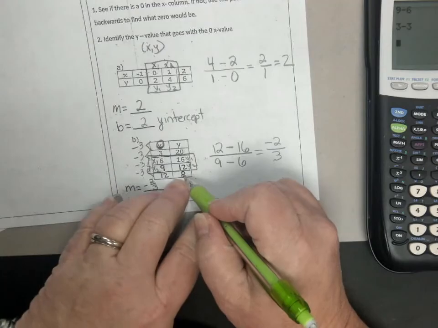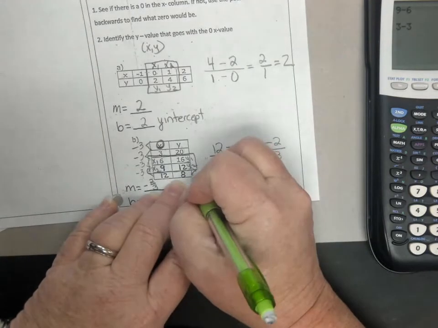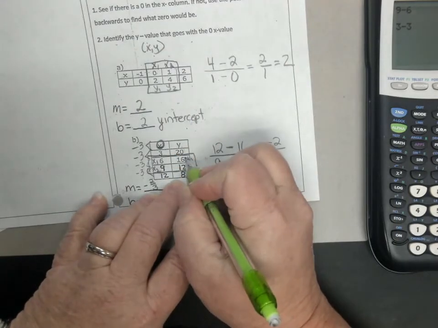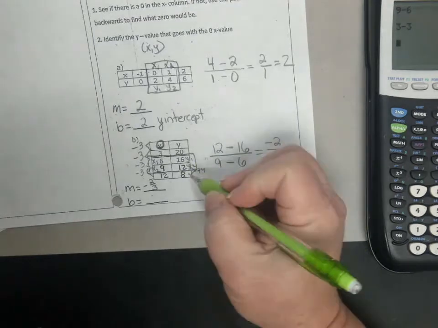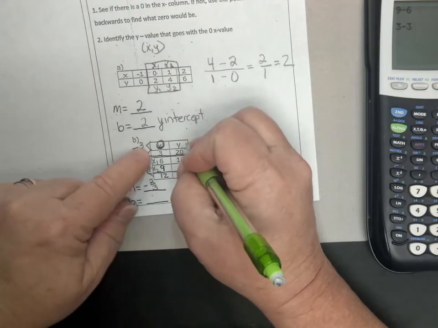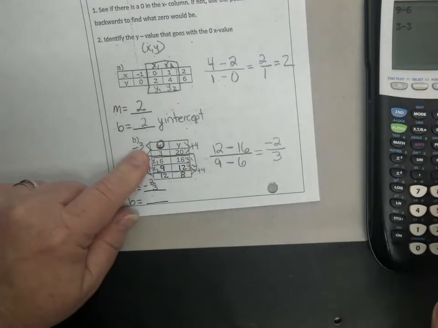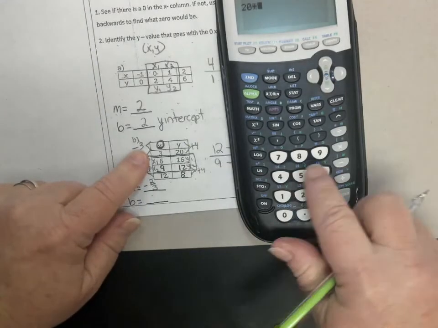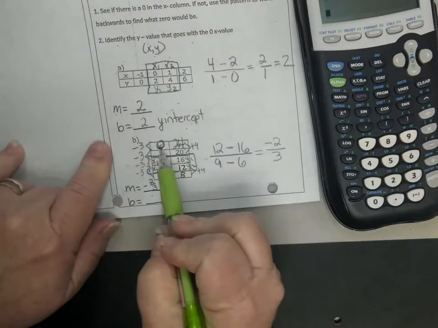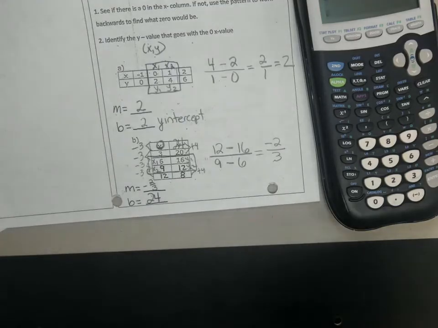When I went from 8 to 12, what happened here? 8, 9, 10, 11, 12, I added 4. 12 to 16, I added 4. 16 to 20, I added 4. So 1 time would be 20 plus 4, which is 24. So when x is 0, y is going to be 24, and that is my y-intercept.